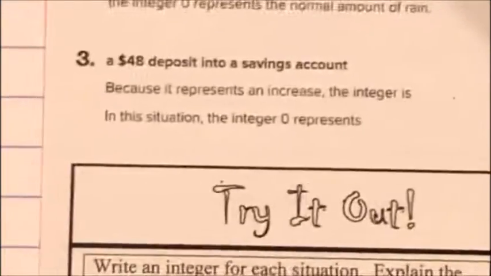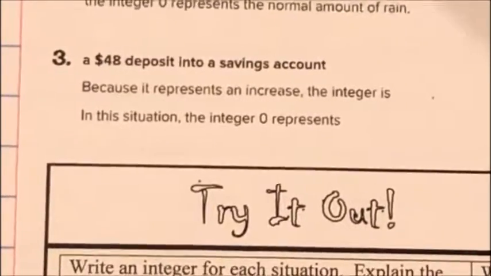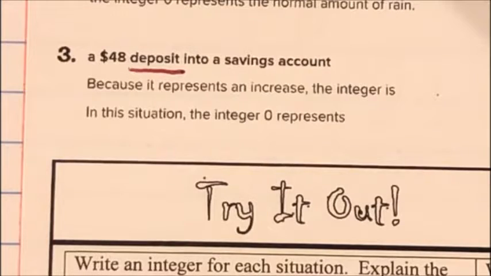Okay, example 3, a $48 deposit into a savings account. So deposit, you're putting something in, it's a positive, it's an increase. So the integer in this situation is 48, okay?